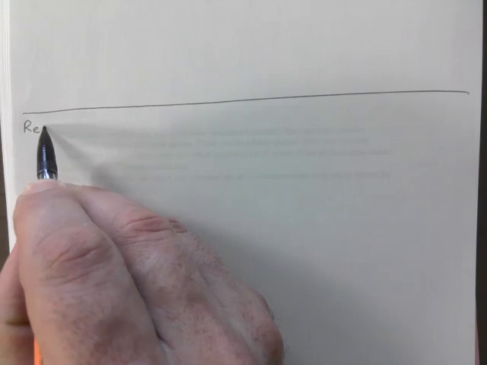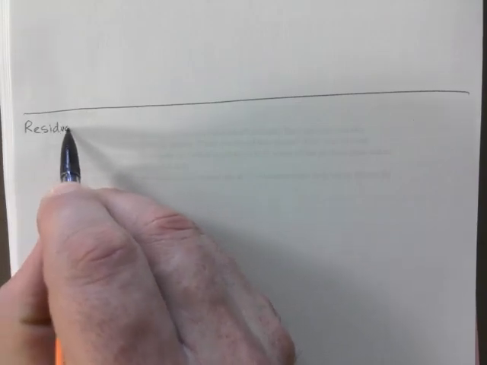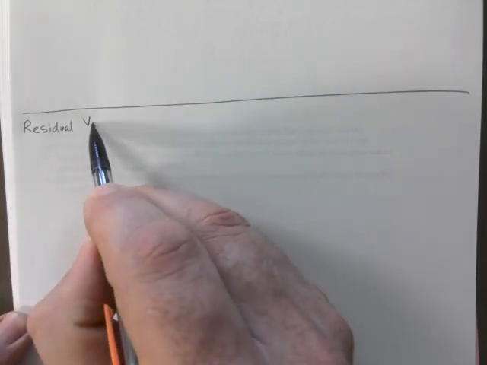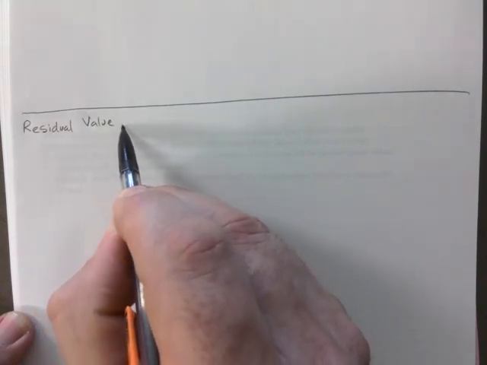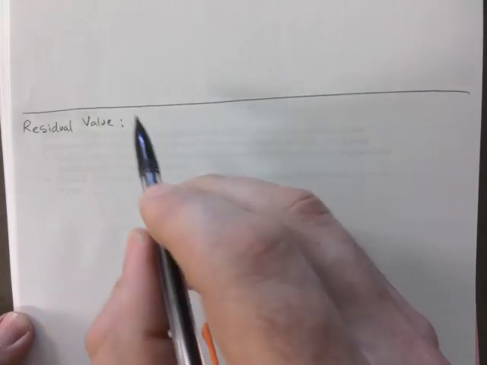And I will tell you already that I'm biased against leasing. So if you know someone that's leasing, it's not personal. I just don't see the value in it. So something when it comes to leasing is you need to know what the residual value is.